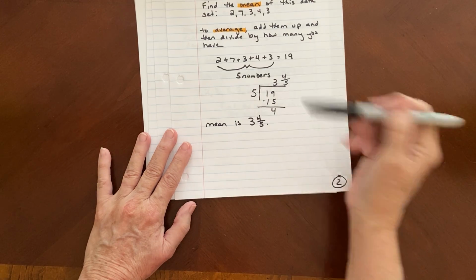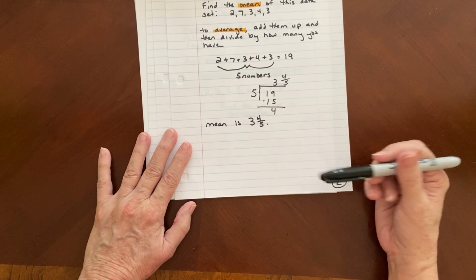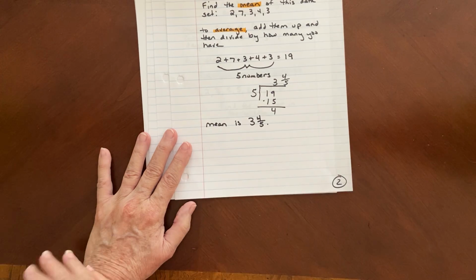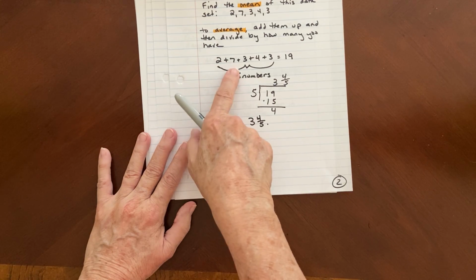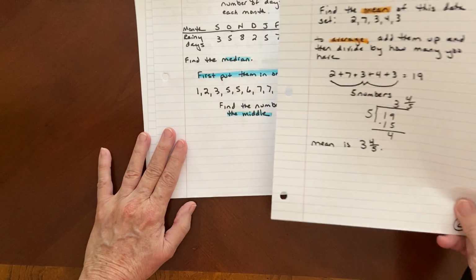If I had gotten 27 for my average, I would know that's way off because it's not in between the lowest and the highest, or the smallest and the greatest.